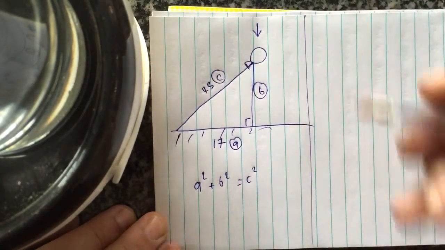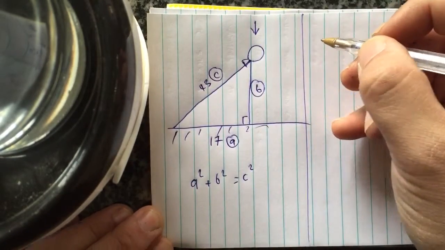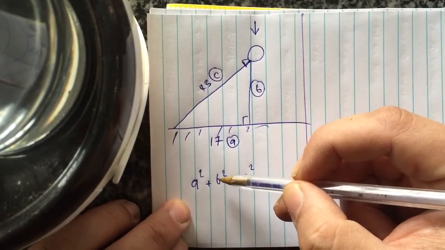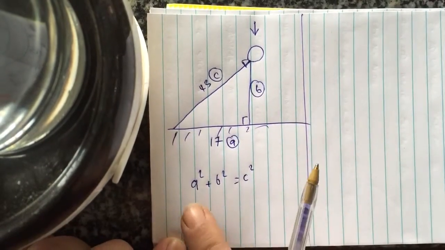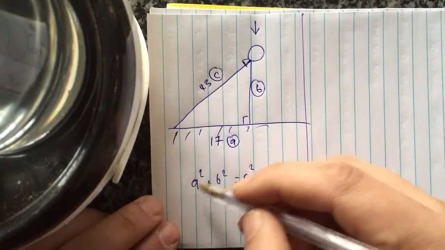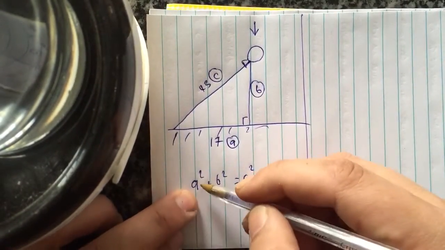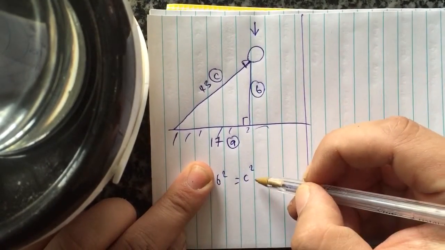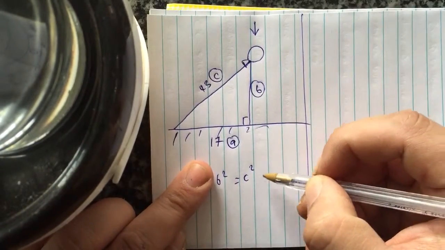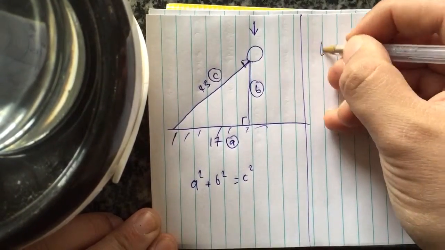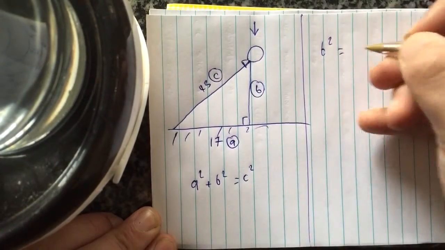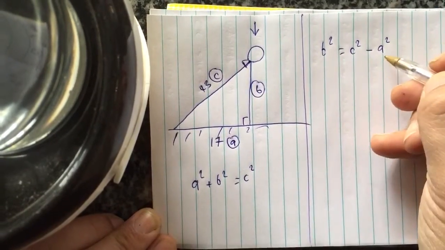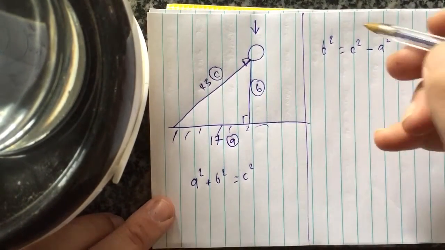So let's do this line down here. If we want to get just b by itself, the first thing we have to do is take away a from both sides. So if we take away a squared from here that cancels out, but it means that we have to do minus a squared here. So that becomes b squared equals c squared minus a squared. So there was nothing there before and we've taken a squared away from it.